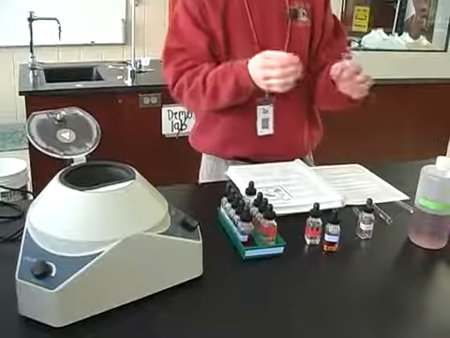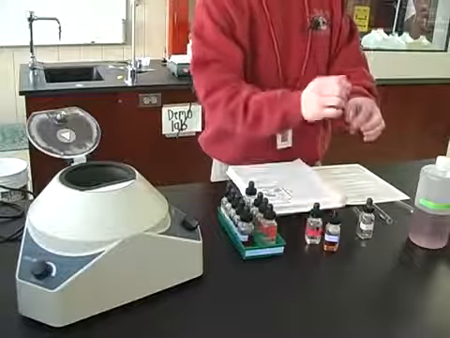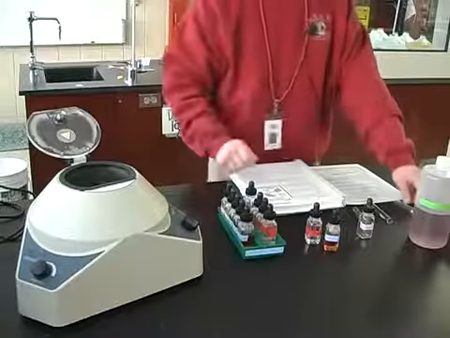You'll contaminate your solution. So make sure to put the test paper down here, dip your stir rod in, and then touch the test paper.